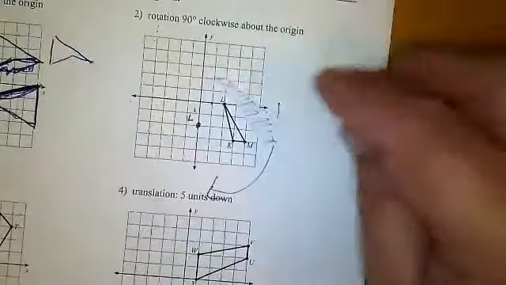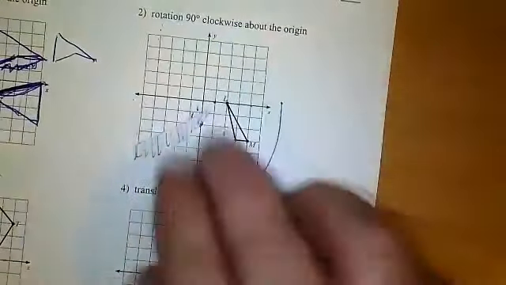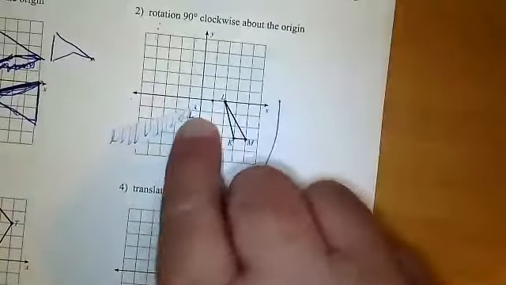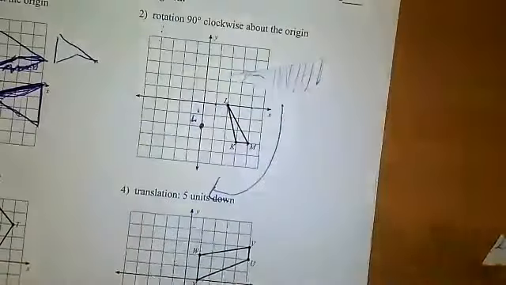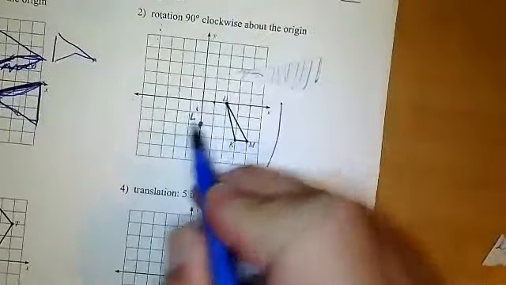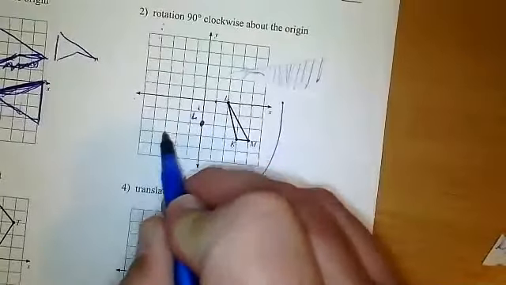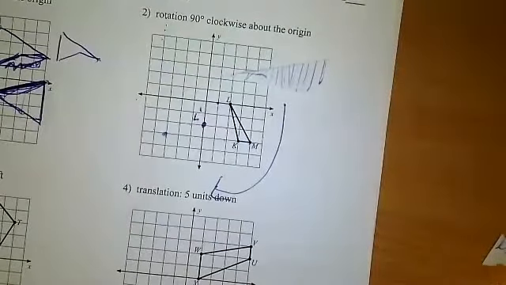So if I have this triangle and I flip it, it's going to end up kind of looking like this, isn't it? 90 degrees? Because this is going to come right to here. So what's the relation of L to K at that point? Well, K is going to be 1, 2, 3 over, 1, 2, 3, and 1 down. Right? Does that make sense?